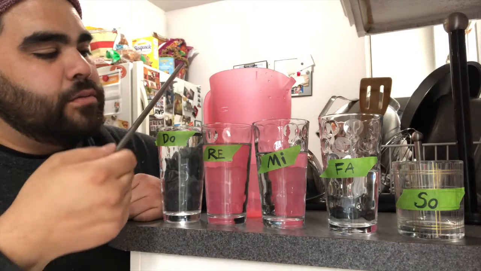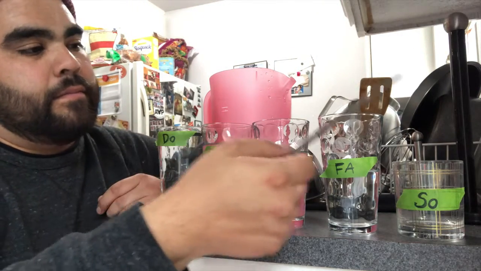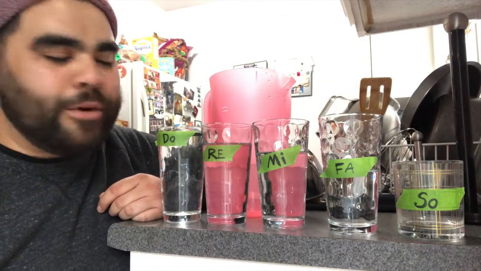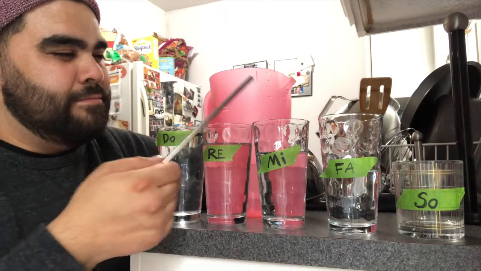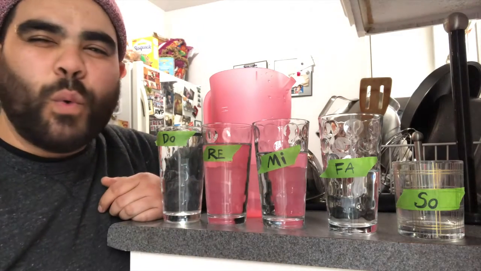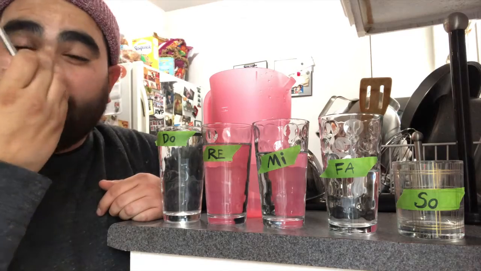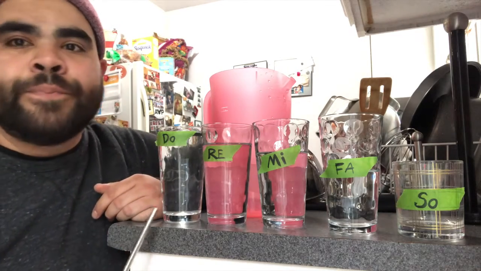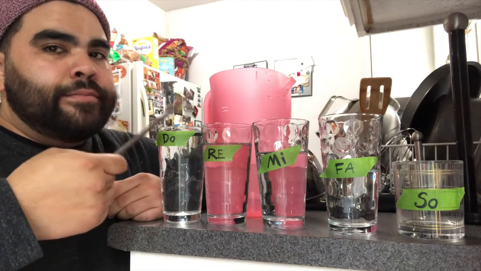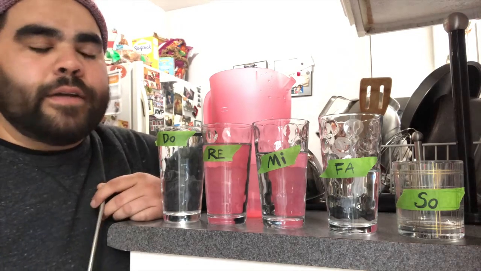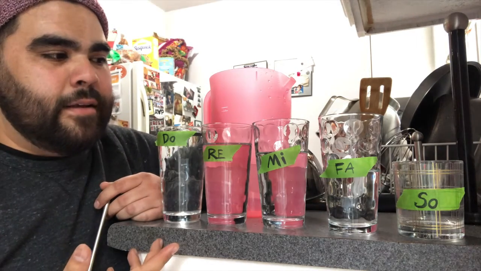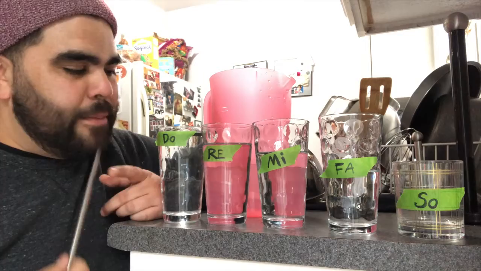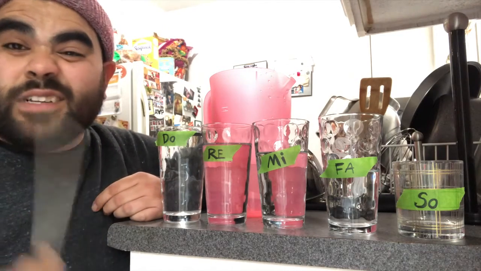So if you go do, one more time. So let's go ahead and practice the song we're doing today. If you notice, I'm doing do, because even though this is the first note, because I couldn't find the right cups, I couldn't match it to C. So it doesn't sound like C.